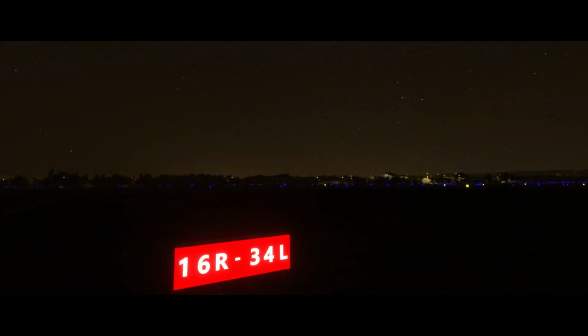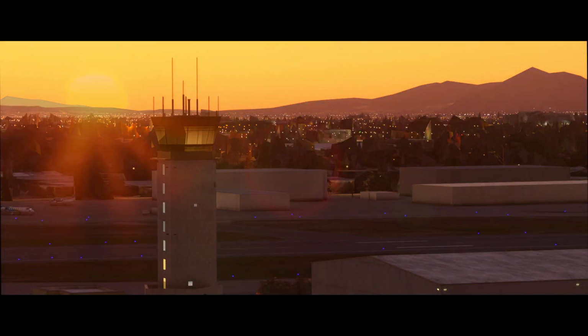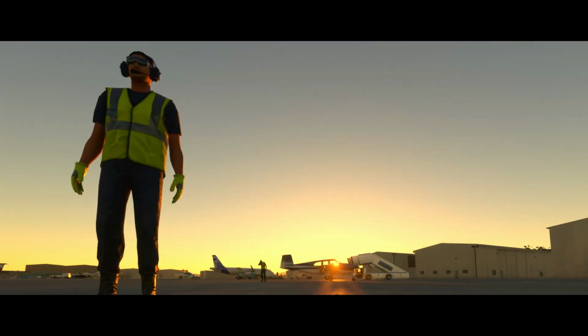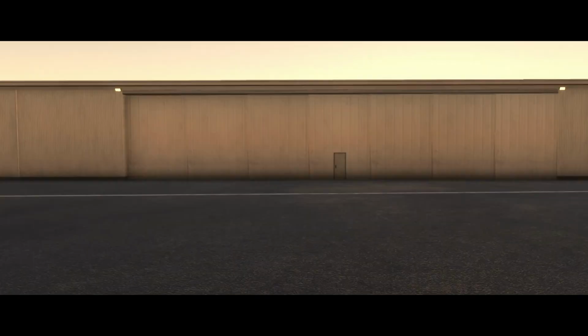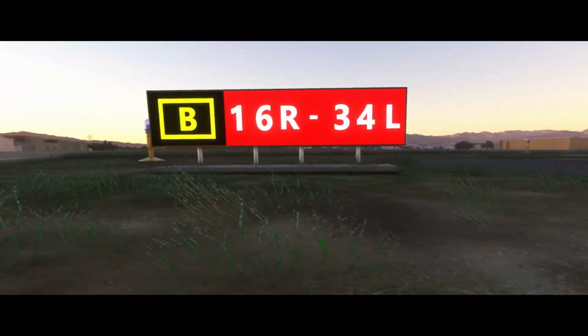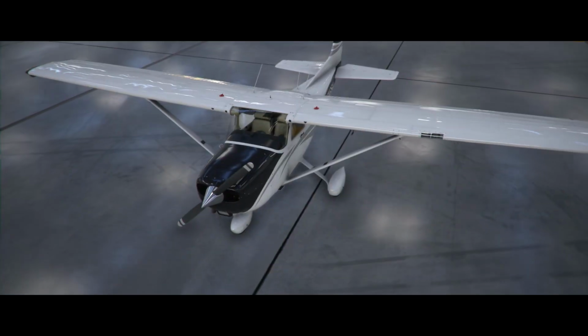It establishes that our location is the airport at night, and it reinforces this with some ATC chatter. Then we show the dawn of a new day, then a number of different shots showing activity around the airport. We move towards a hangar and cut to a few more shots of the airport, and then back to the hangar and we go inside.